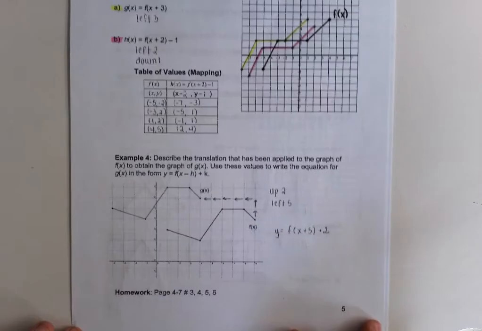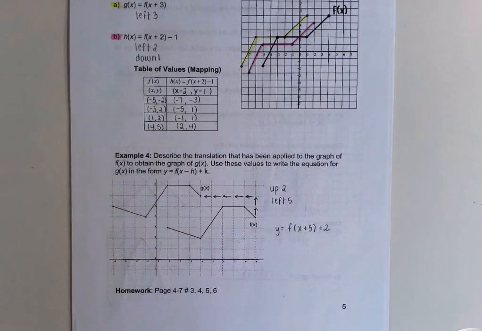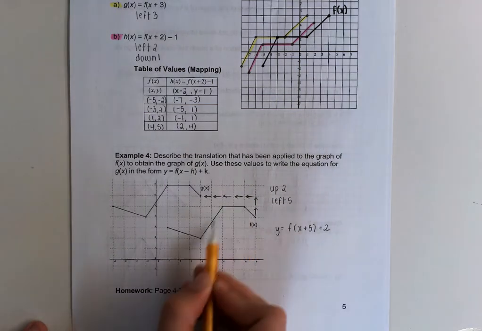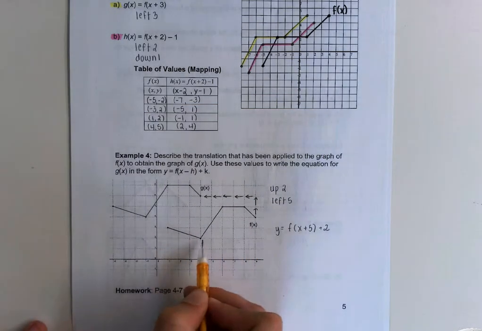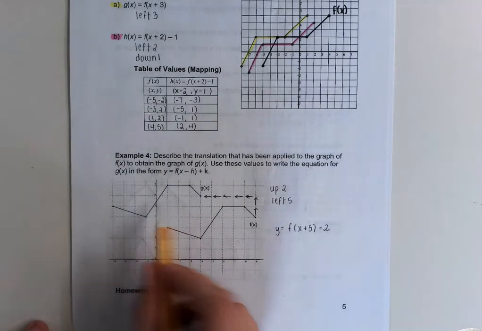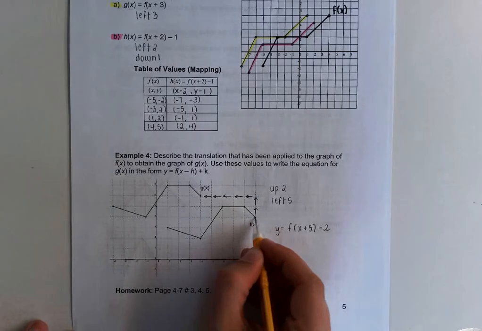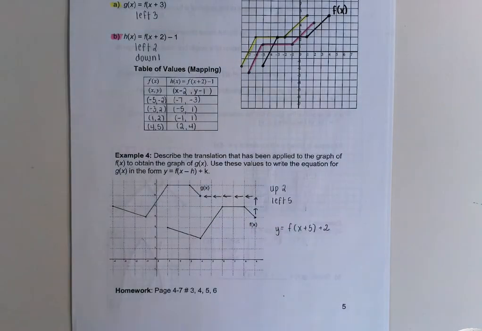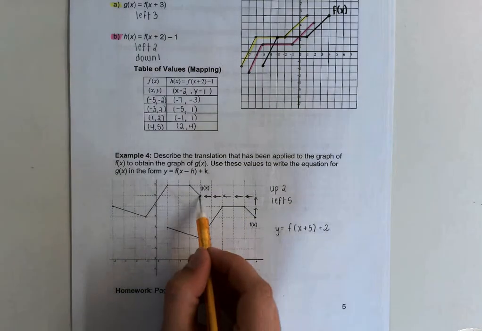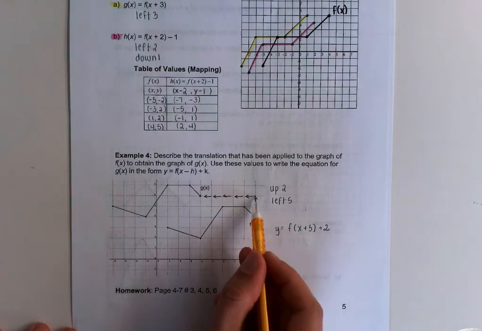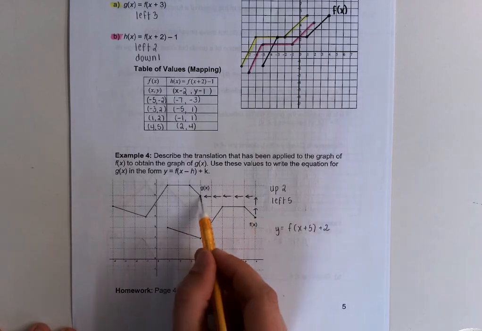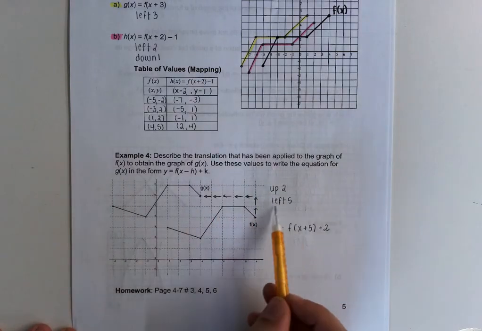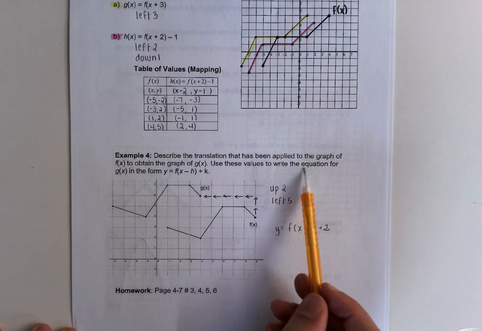Finally, in example 4, I've asked you to describe the translation that's been applied to f of x. So f of x, this function, is the starting function, and I want to know how we get to g of x. So all that I did was I looked at this point here and figured out what transformations I need to get it to move up here. And if you notice, we're going up by 2 and to the left by 5. So in words, up 2 and left 5, but I've asked you to write the equation.